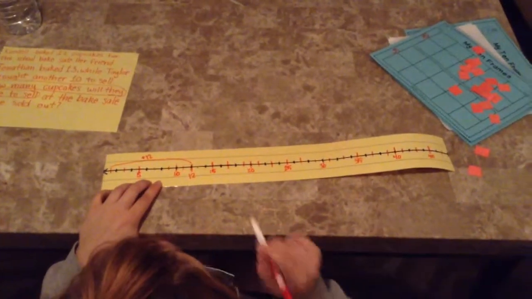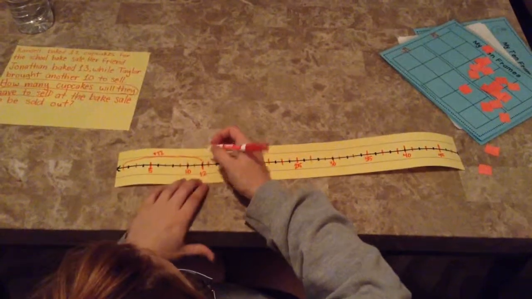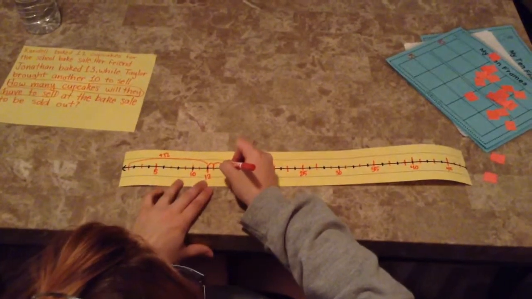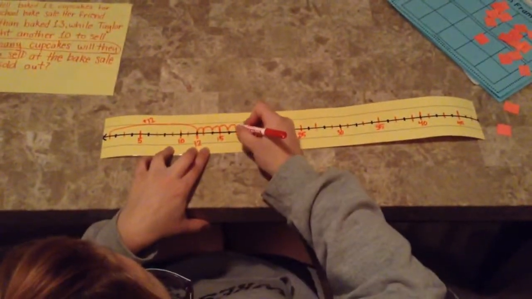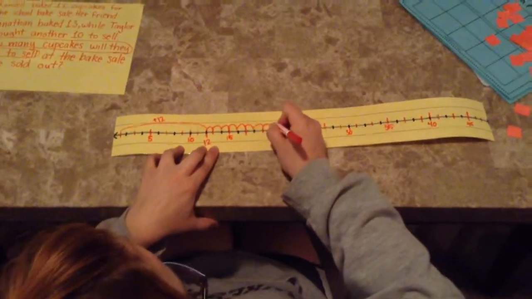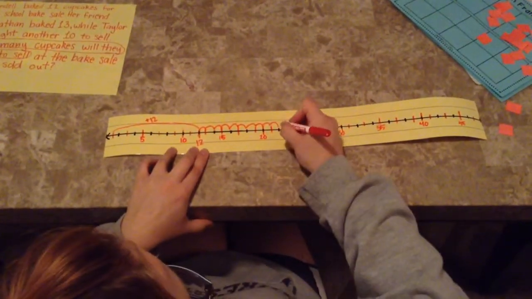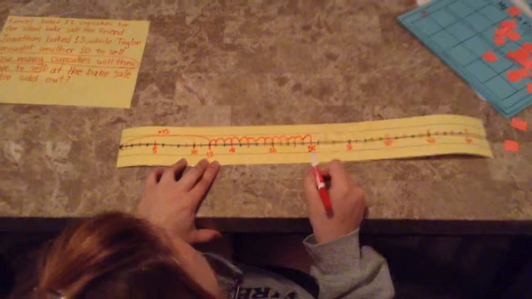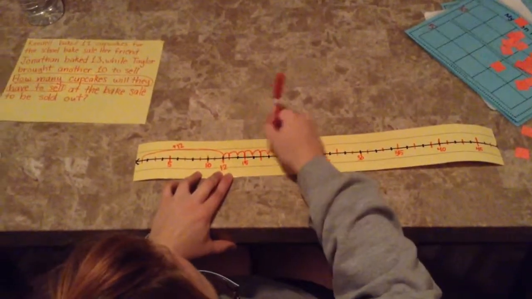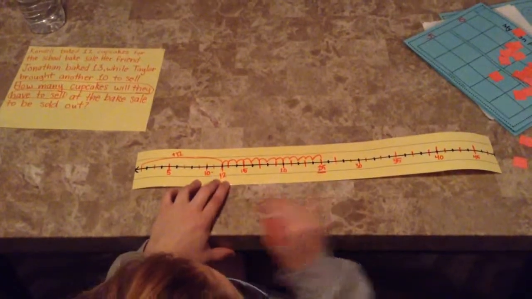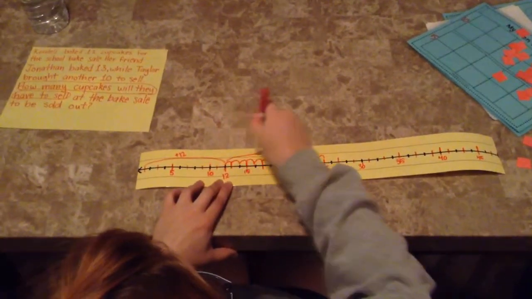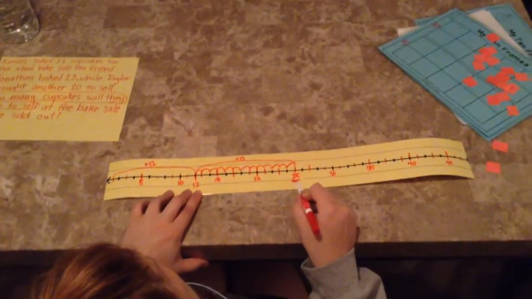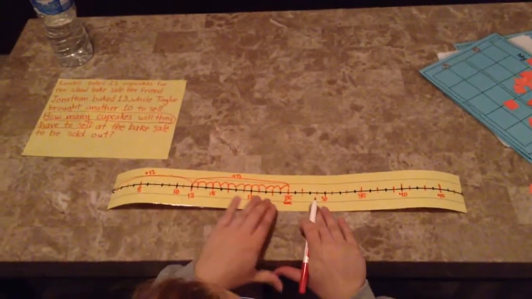Jonathan brought 13 cupcakes. So what we'll do is we'll count by ones. 1, 2, 3, 4, 5, 6, 7, 8, 9, 10, 11, 12, 13. So 13 cupcakes. All of these little 1 marks, that's Jonathan. We had 13 of those. Plus 13. And we ended up at 25. Now we stopped adding Taylor's cupcakes.